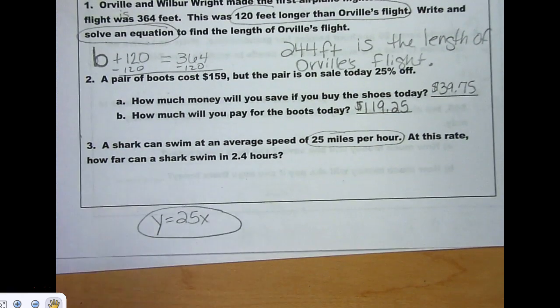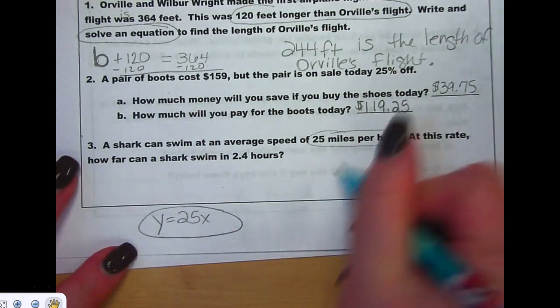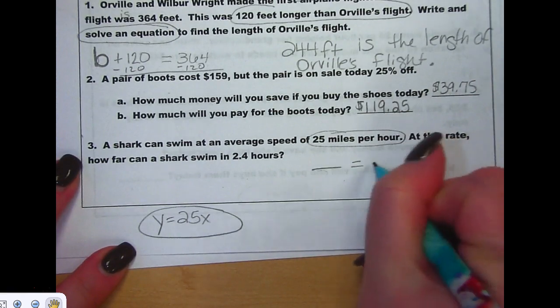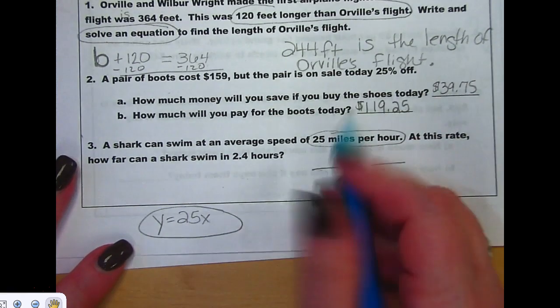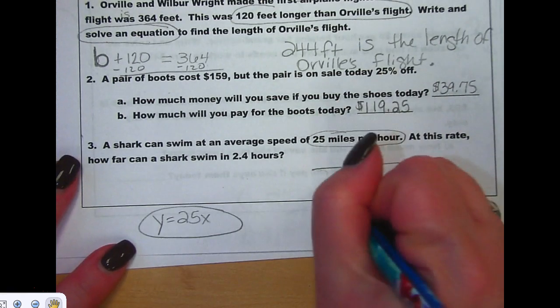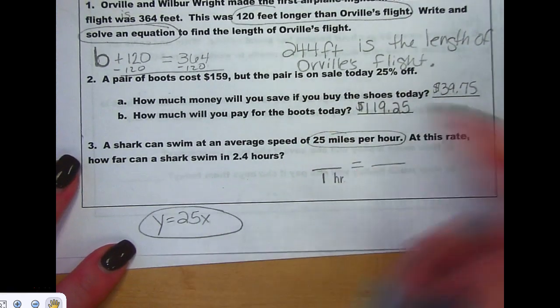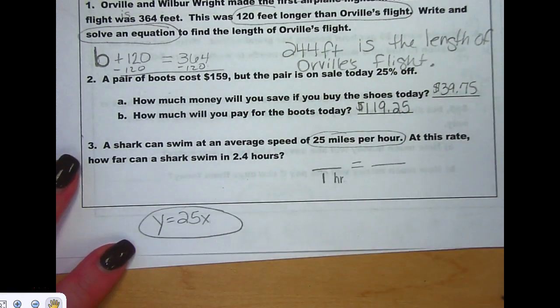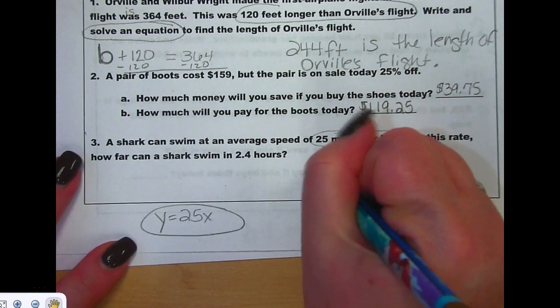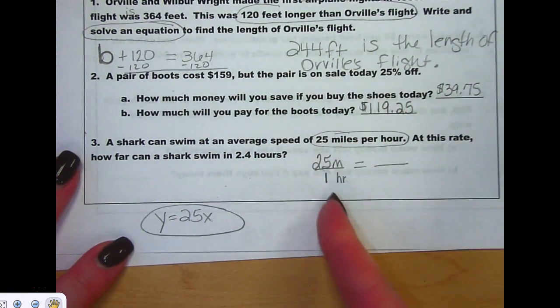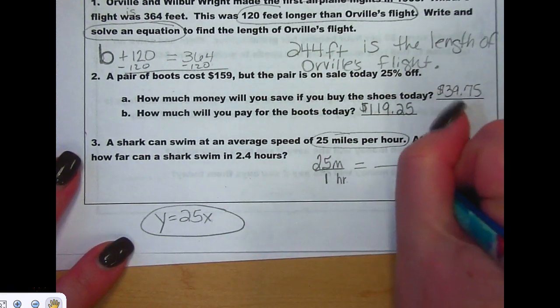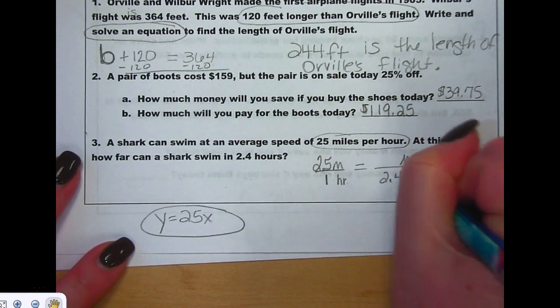All right, so how are we going to solve this problem? At this rate, how far can the shark swim in 2.4 hours? Anybody have a way that we can solve this? What did you do, Alexis? You could. Normally, if it's per hour, you would put the 1 in the bottom. But if you put it in the top, you would have to put the 2.4 over there. So 25 miles in 1 hour is how many miles in 2.4 hours.